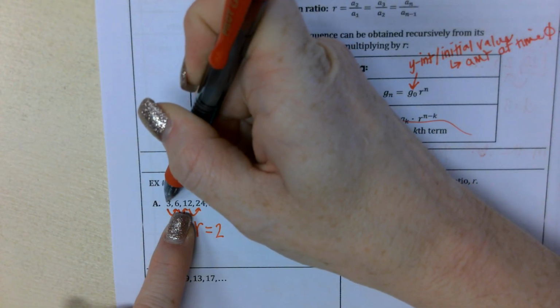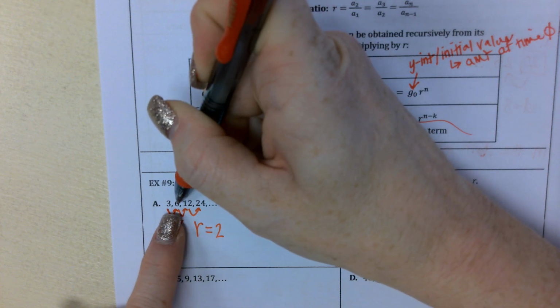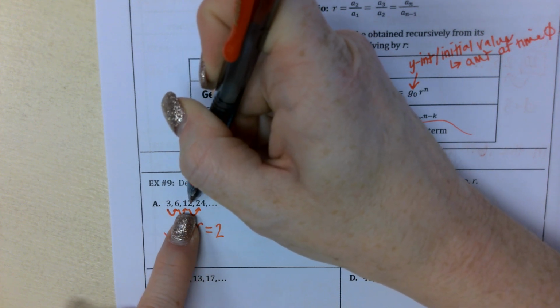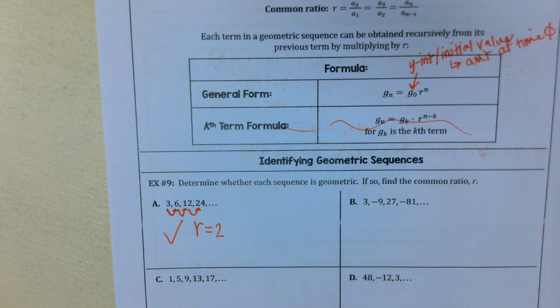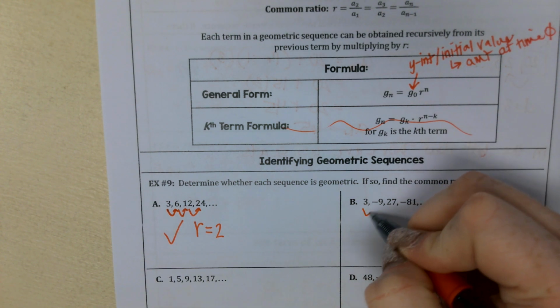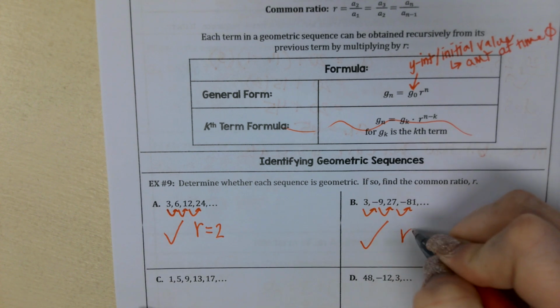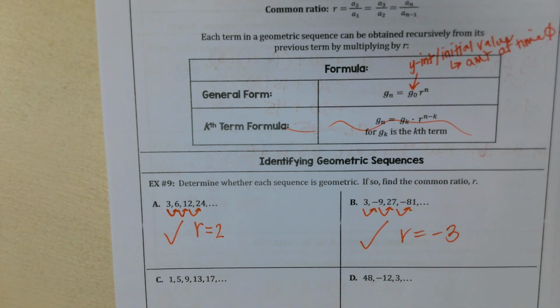6 divided by 3 is 2. 12 divided by 6 is 2. 24 divided by 12 is 2. This is what I mean by any 2 consecutive terms divided should give you a common ratio. Okay? All right, what about B? Yes. You are multiplying by -3.